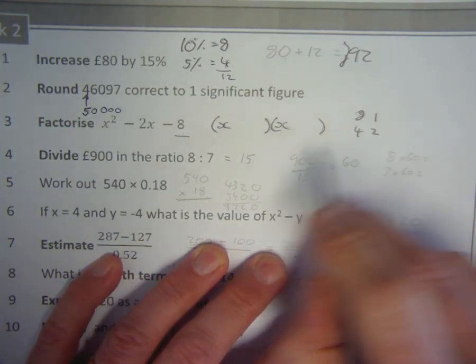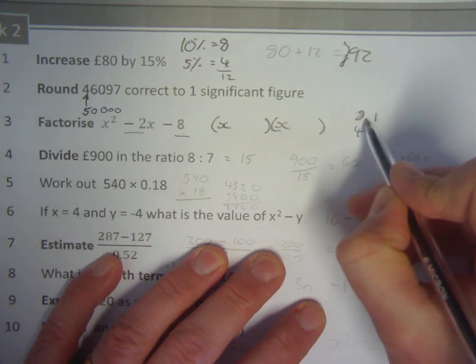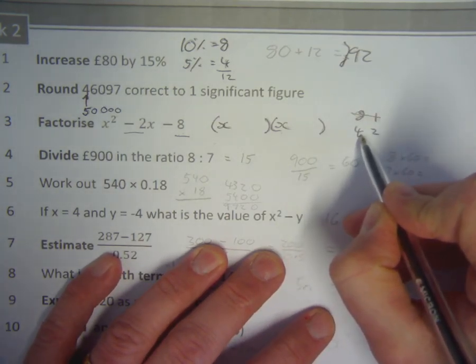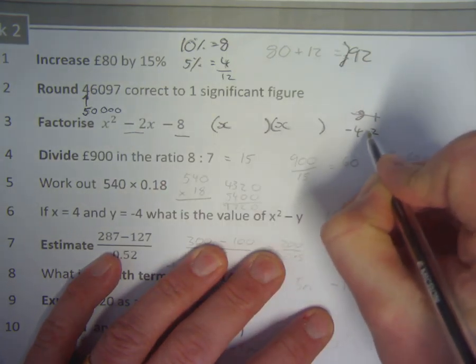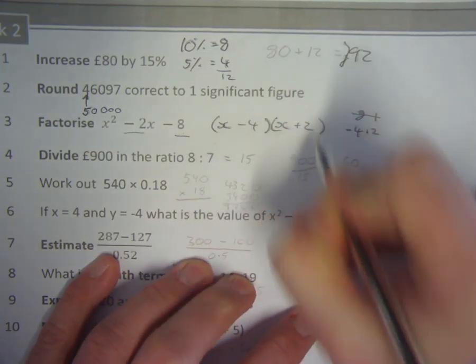Which pair will actually make minus 2? 8 and 1, I can never make 2 with those. To make 2, I can do 4 take away 2, but I want minus 2, so I will have minus 4 and 2. There you go in my brackets. Job done.